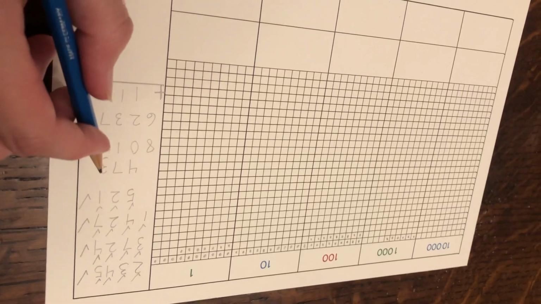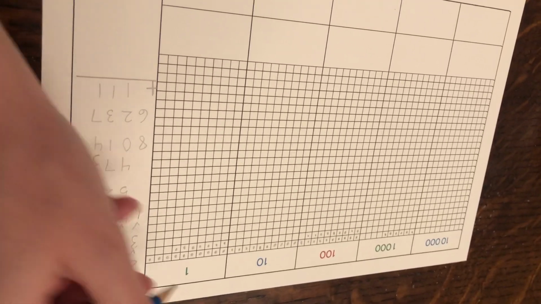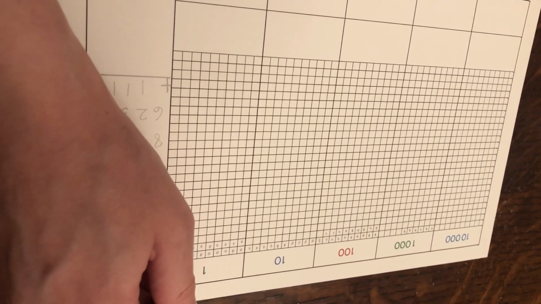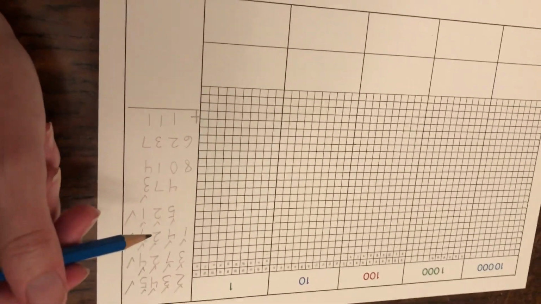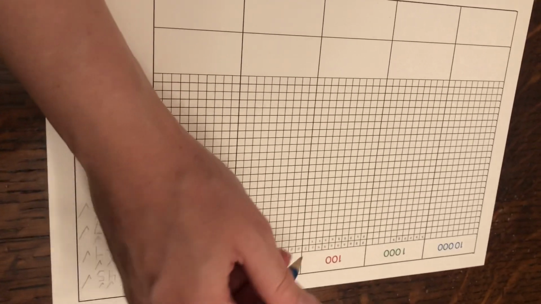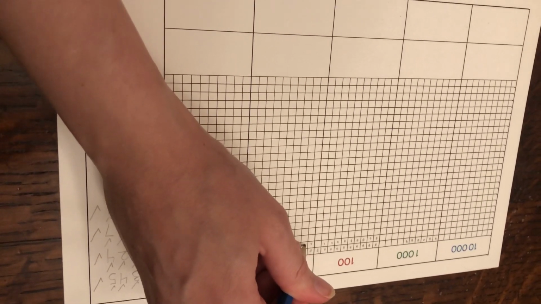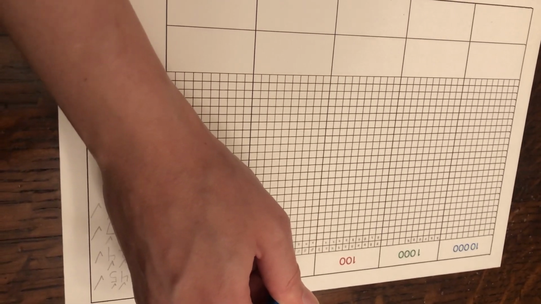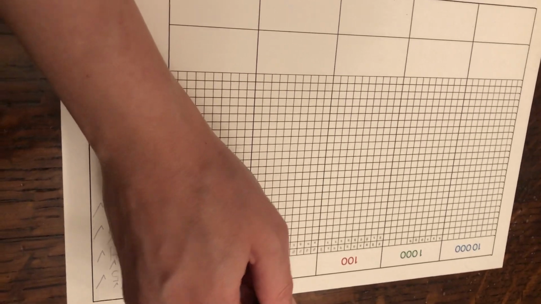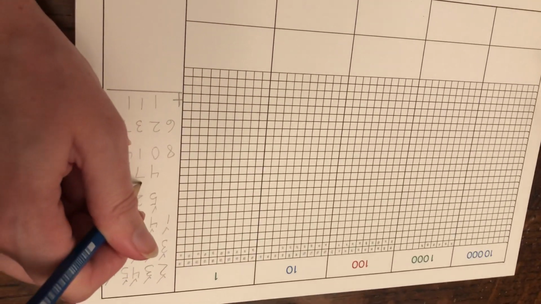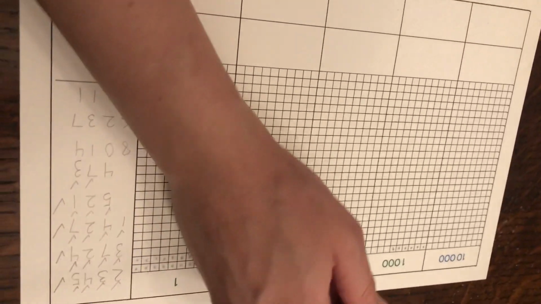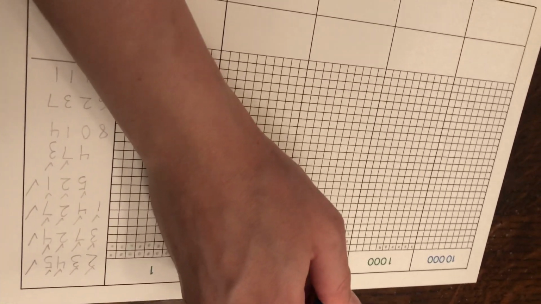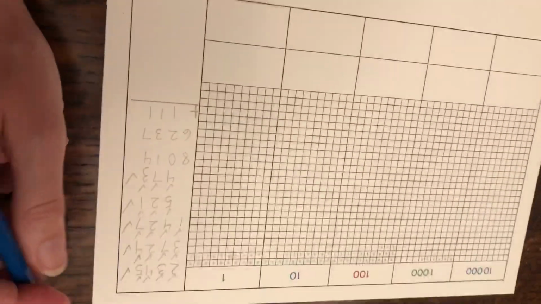473. How many units do I have? 3. 1 unit, 2 units, 3 units. How many tens do I have? 7. 1 ten, 2 tens, 3 tens, 4 tens, 5 tens, 6 tens, 7 tens. How many hundreds do I have? 4. 100, 200, 300, 400. I can check off that whole number. Let's read the next one.